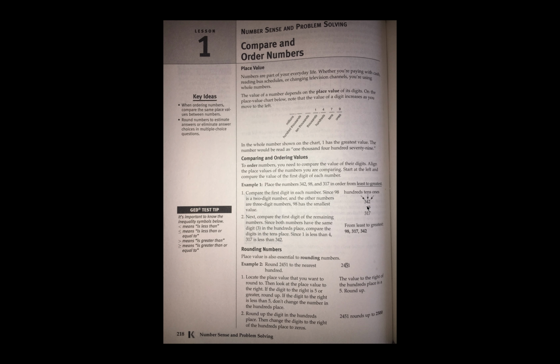So already we know that 342 is larger than 317, by moving from left to right and seeing where a smaller number comes first. That gives us this answer: 98 is the smallest because there's only two digits, and then 317 since the 1 is smaller than the 4, and then 342.